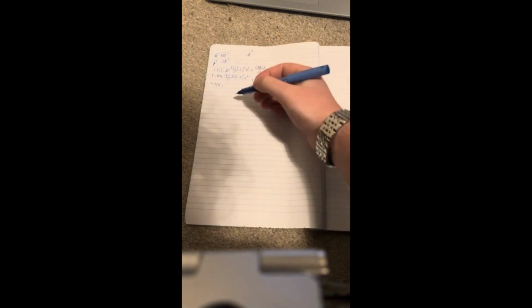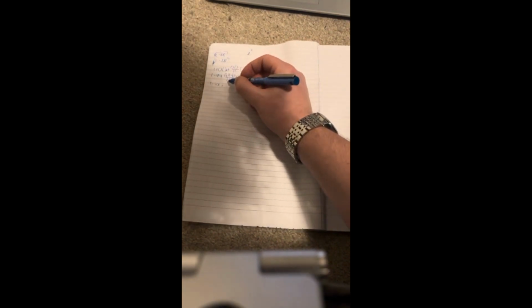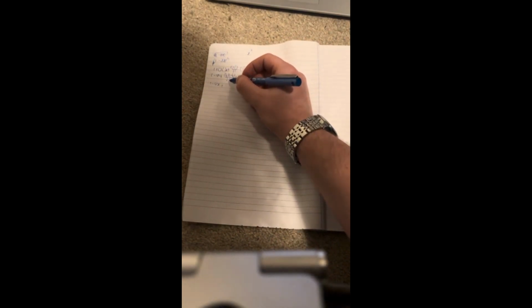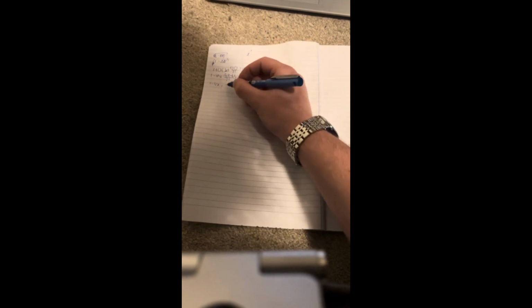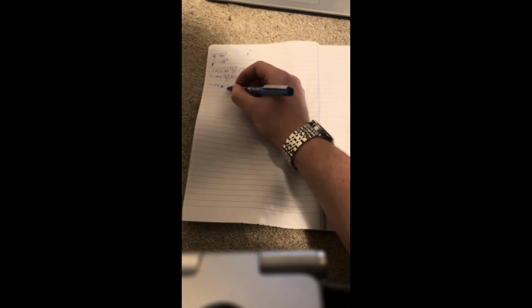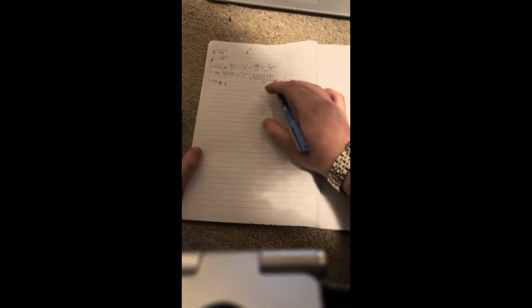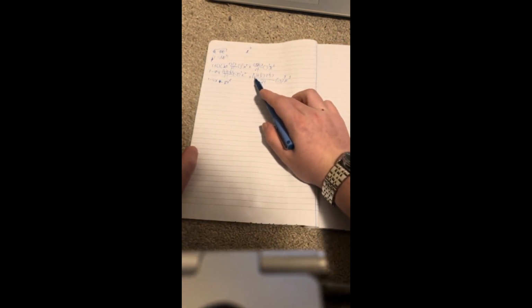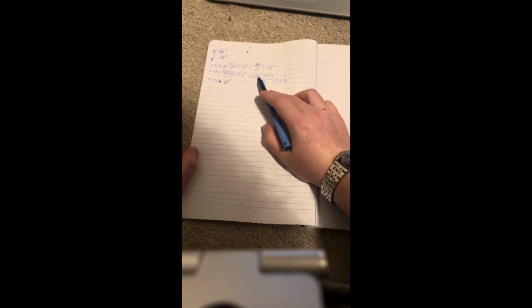Minus 16, shocker. But then divided by the 2 factorial. So minus 16 divided by 2 is just minus 8. So yeah, that's right. x squared.